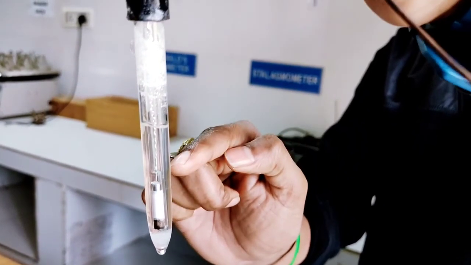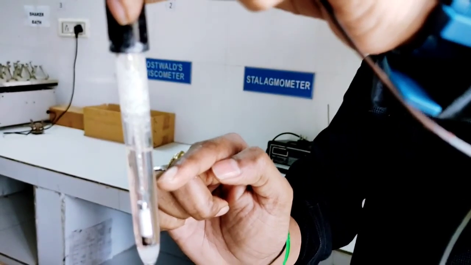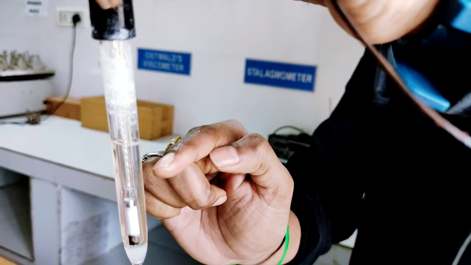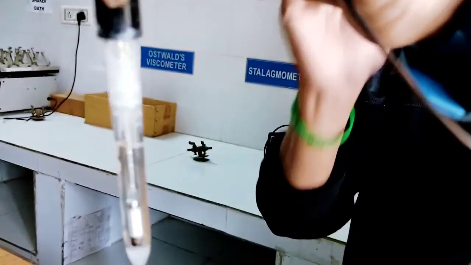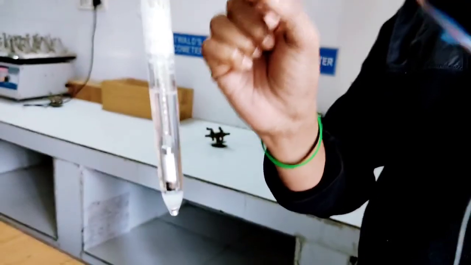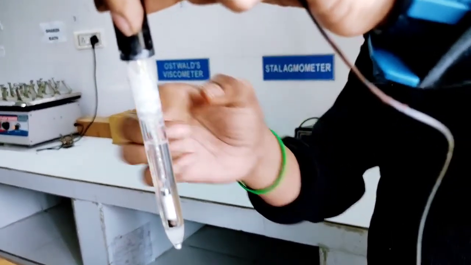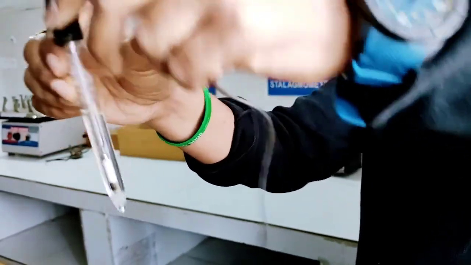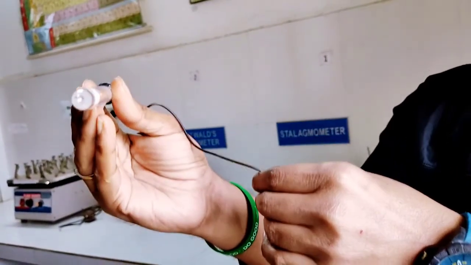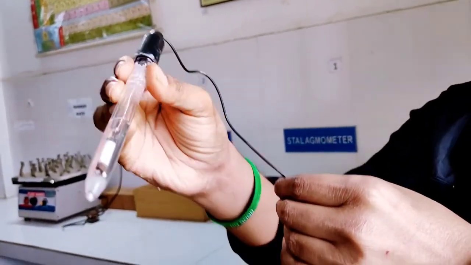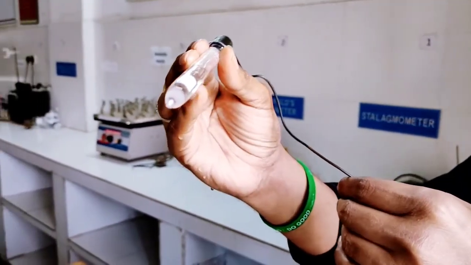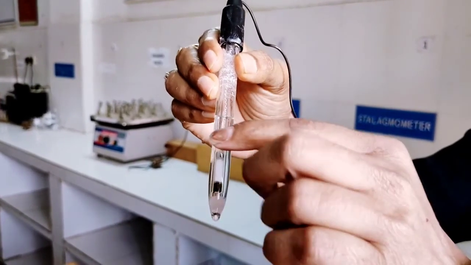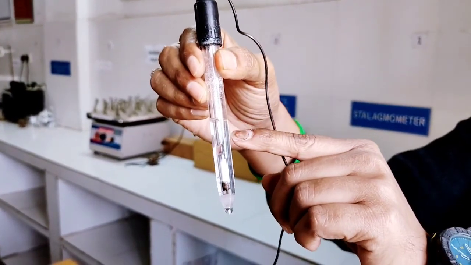So since this particular electrode utilizes calomel as one of the components, this particular electrode is called the calomel electrode. Now we have to discuss why it is called saturated calomel. Because if we see the external glass tube, the outer glass tube contains the liquid. You can see the liquid. The liquid present inside this outside glass tube is nothing but the saturated KCl solution.